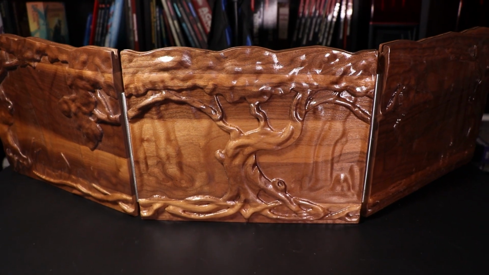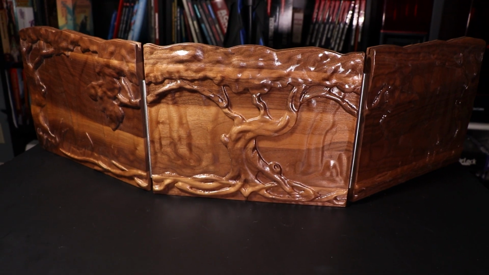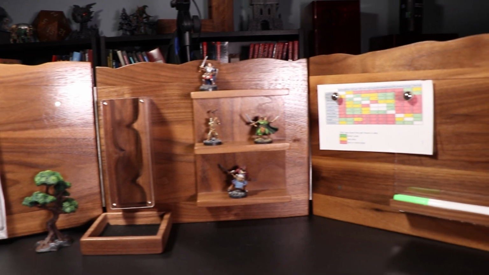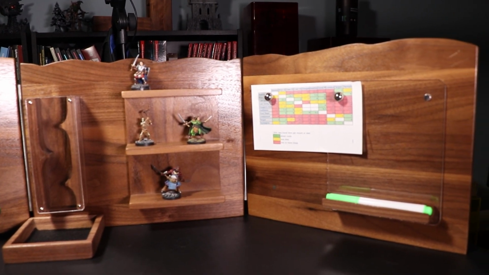I have one of Dogmite's screens right now, and I really love it. They're not cheap, but they just look amazing. It's just really like a beautiful piece of furniture at my table, and I absolutely love it.